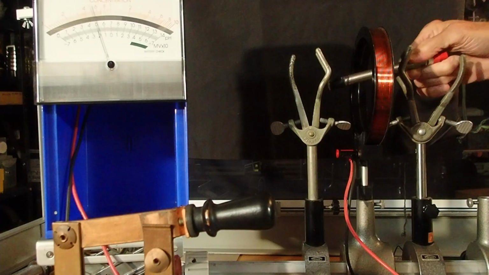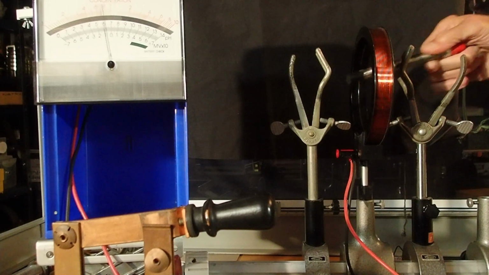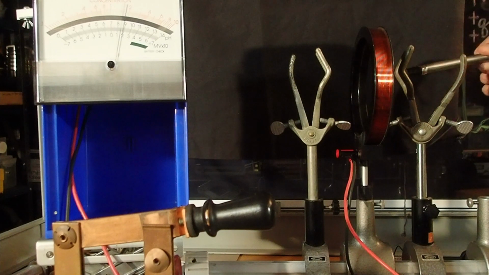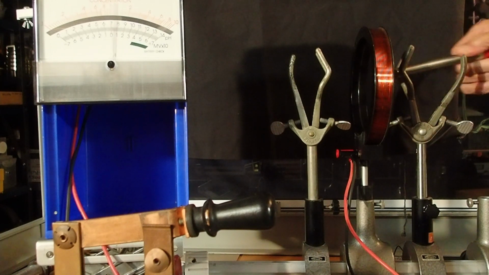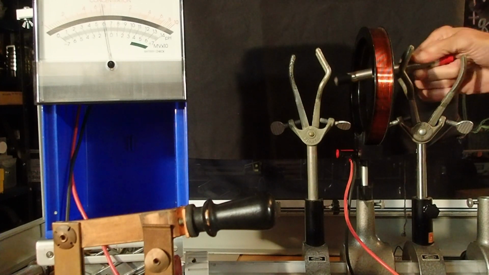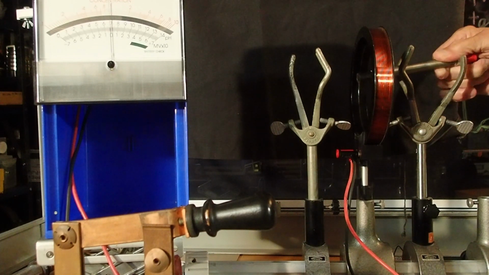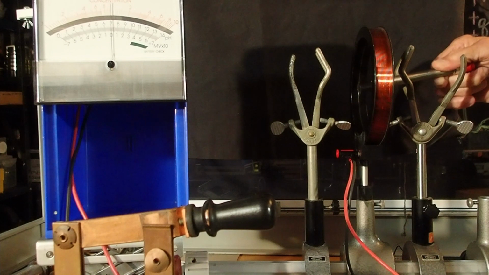If we go back, we put the magnet in, we in fact see an electrical effect from the magnet. But what's surprising and unexpected is that it's unrelated to the presence of magnetism. What has to happen is the magnetism has to change.